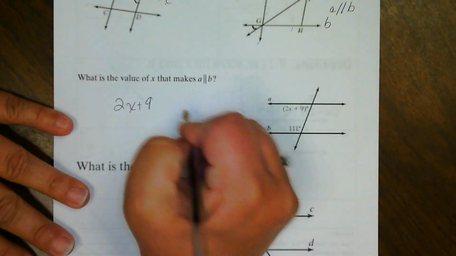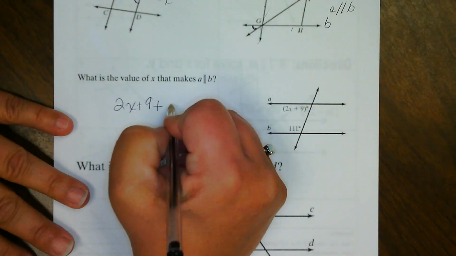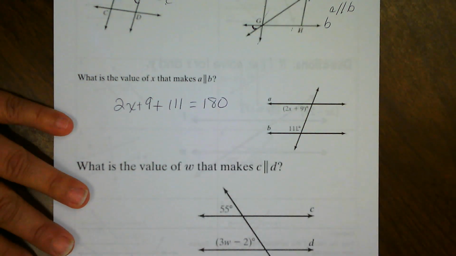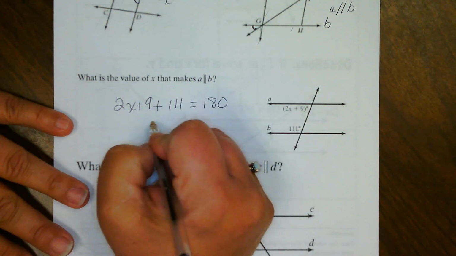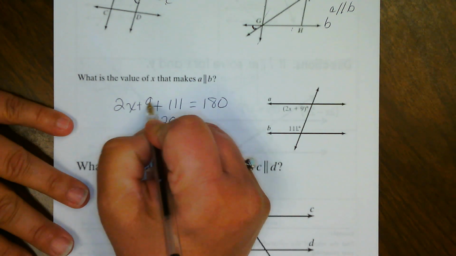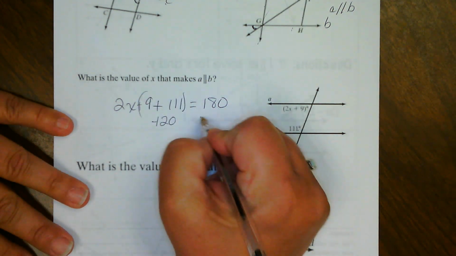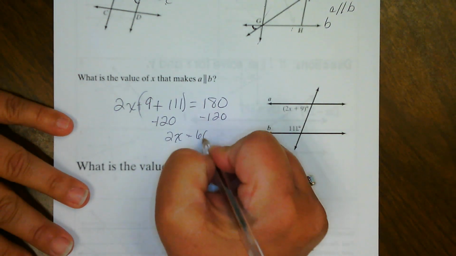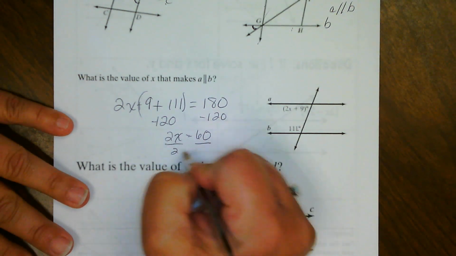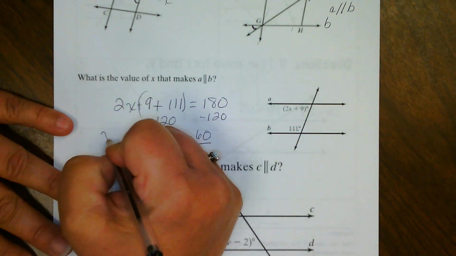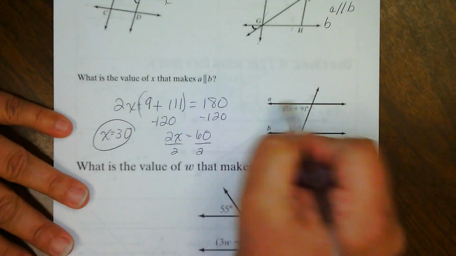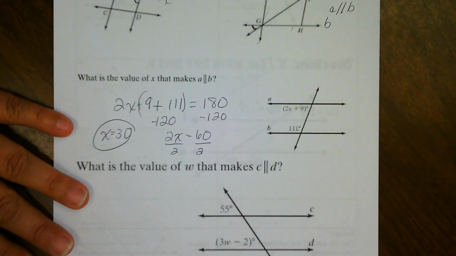2x plus 9 plus, what's that, 111, to equal what? 180. So if I take this, it's 120 together right here. If I take 120 from both sides, I wind up with 2x equals 60. And I divide that by 2, I wind up saying that x equals 30. If x equals 30, then those two lines are parallel.